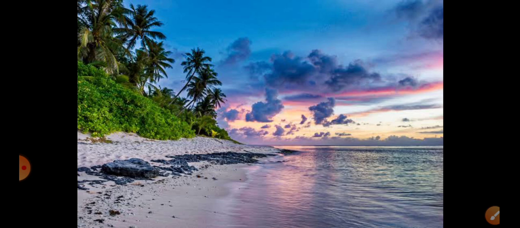But these beautiful shores are made by the deposition activities of the sea waves, that is beaches. Very beautiful and charming beaches. So these are the important erosional and depositional landforms made by the action of sea waves: sea arches, caves, stacks, sea cliffs and beaches.